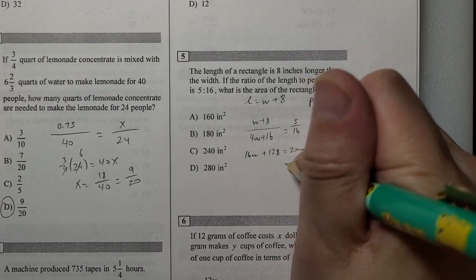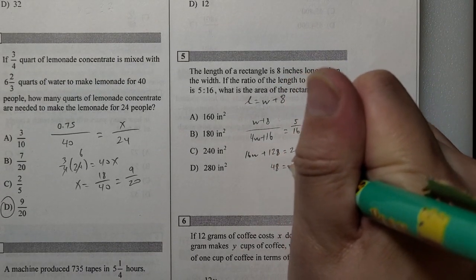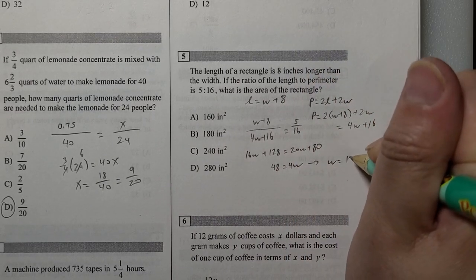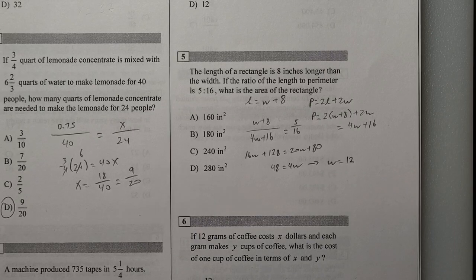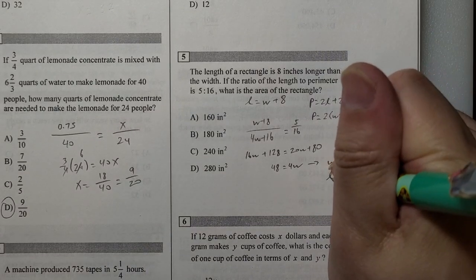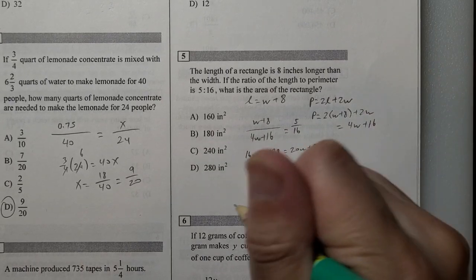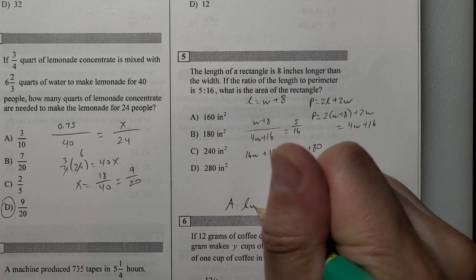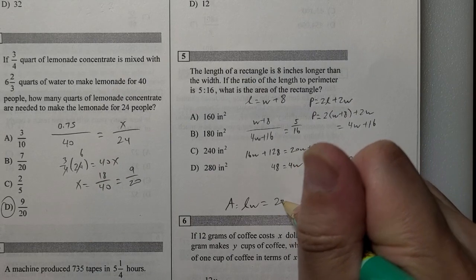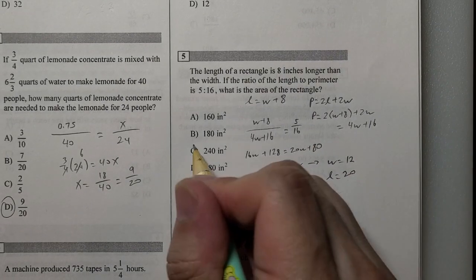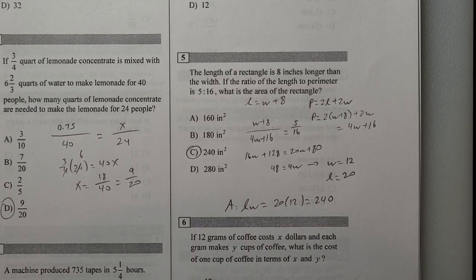So this is 48 is 4W, so that means W is 12. If W is 12, then length is W plus 8, so length is 20. Area, finally, is length times width, so that is 20 times 12, which is 240. That should be C.